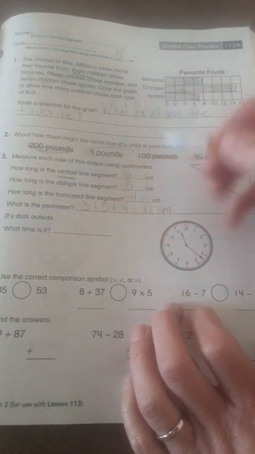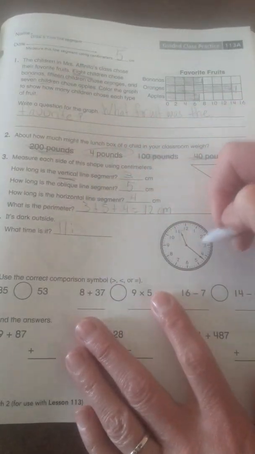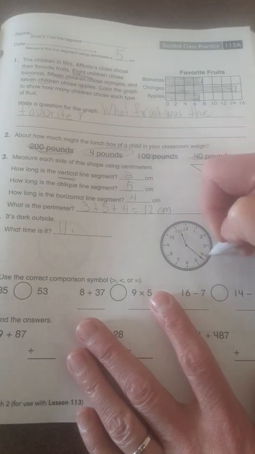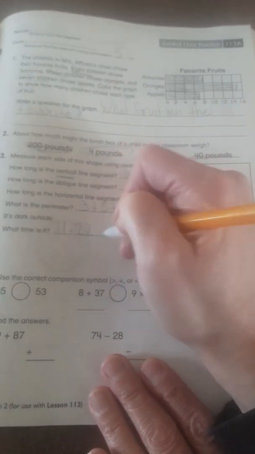It is dark outside. What time is it? Okay, here's my hour hand. The hour hand is 11. So I'm going to count by 5s. 5, 10, 15, 20, 21, 22. And since it is dark outside, it is going to be PM.